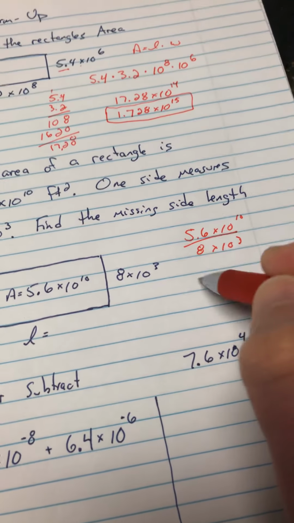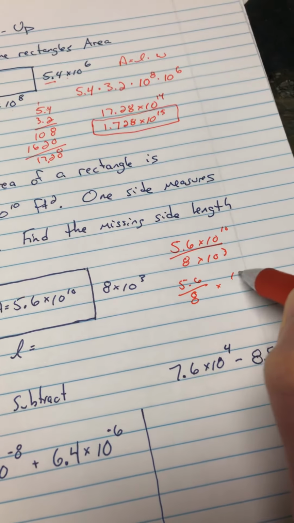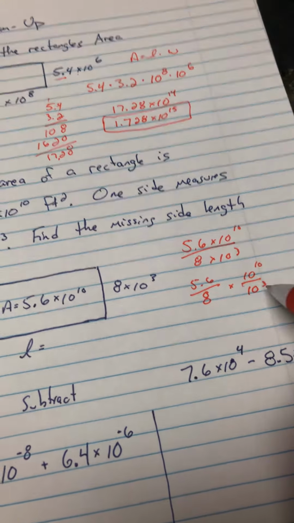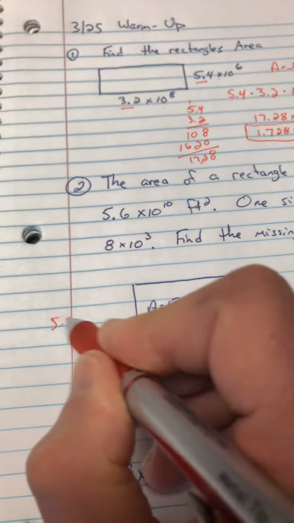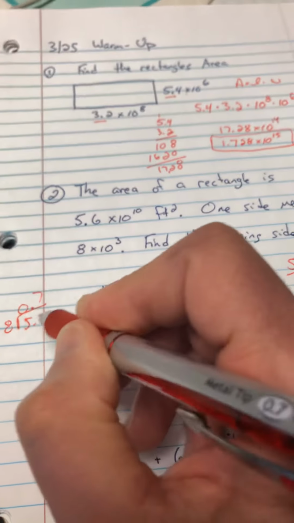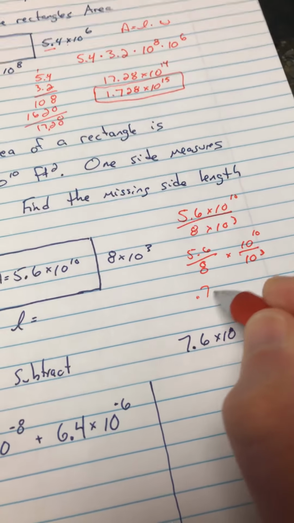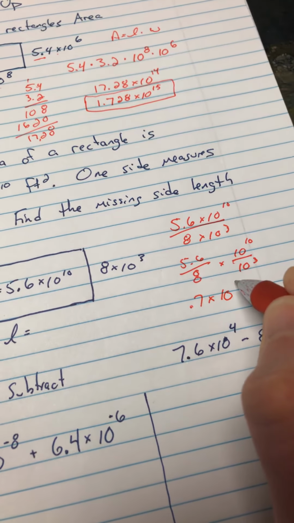So I divide these guys, 5.6 divided by 8. And then over here, I'm just going to basically subtract. I'm going to keep the 10s there. I'm going to subtract the exponents. It's top minus the bottom. That's the easy part. So 5.6 divided by 8. Again, I could grab a calculator and get this answer. 0, I believe that's 7, right? 56. So it's 0.7. So 0.7 times 10 to the 10 minus 3, which is 10 to the 7th.